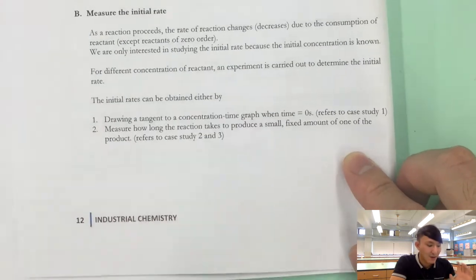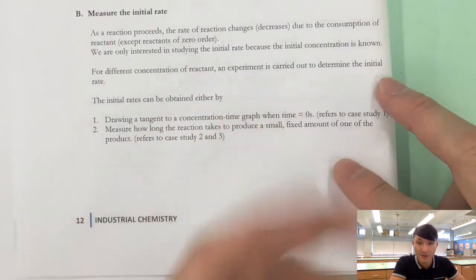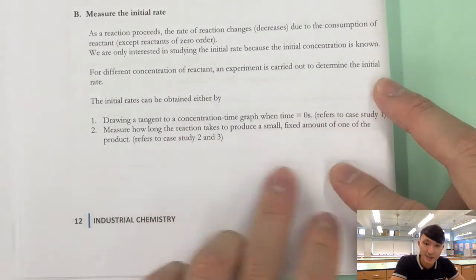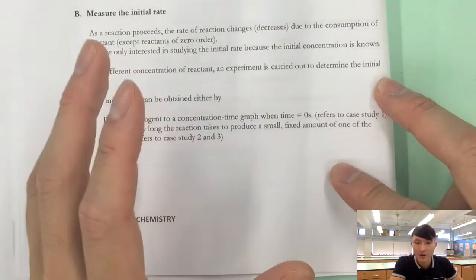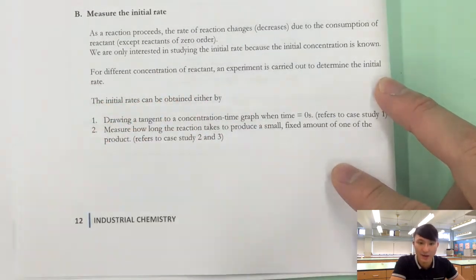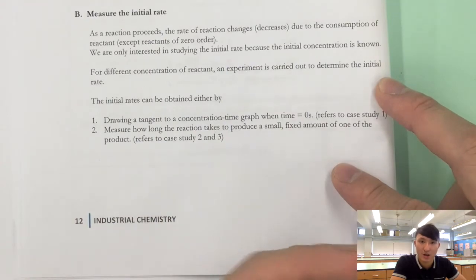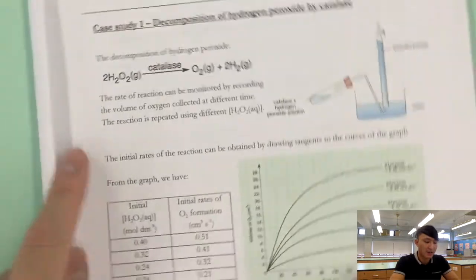Now, I'm not going to give you general steps. Instead, I will give you 3 case studies. From there, you are able to see how we can design or carry out experiments to determine the rate equation of a reaction. So let's get started by looking at the first example.